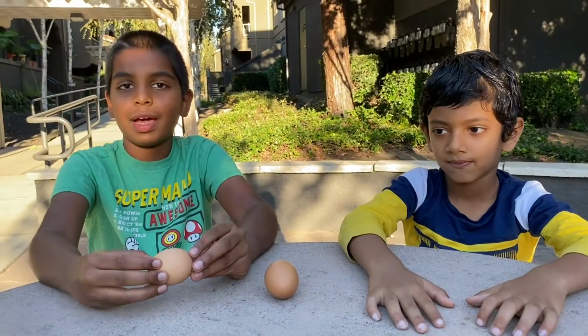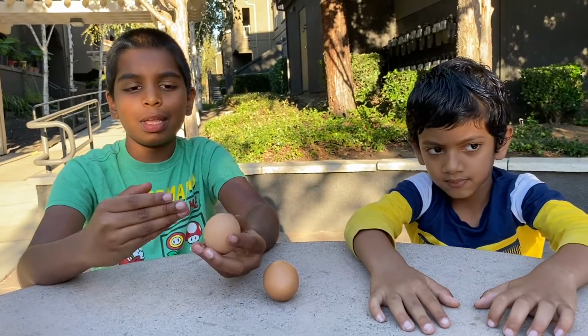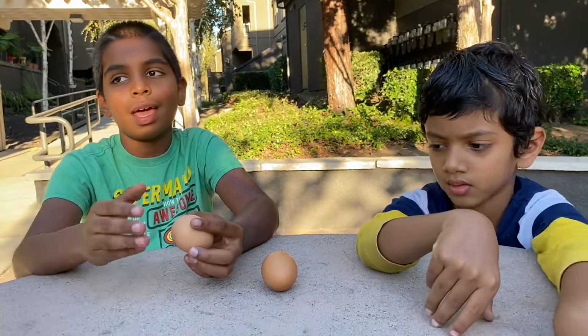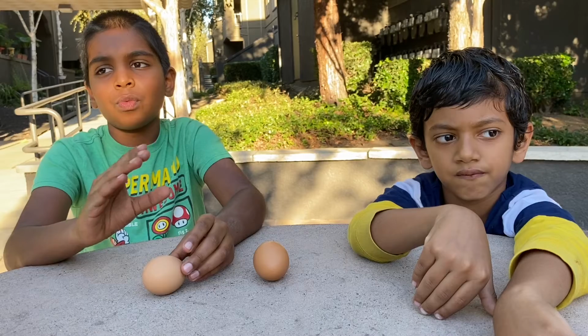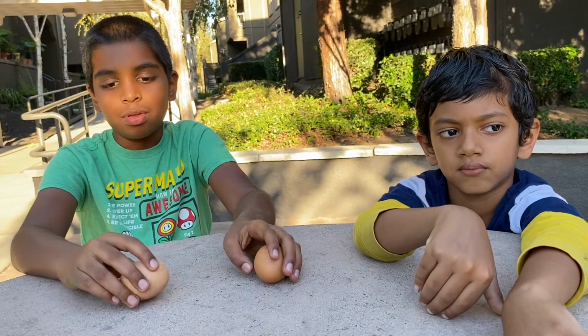This hard-boiled egg, while spinning, spins nicely because its yolk and its white are staying in one place and move with the shell. Then when you stop it, the egg and the yolk and white also stop. So it stopped by itself.